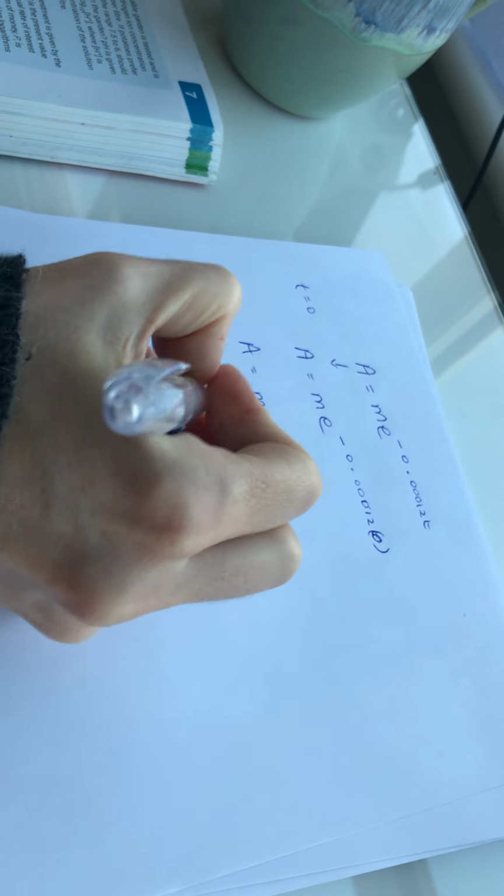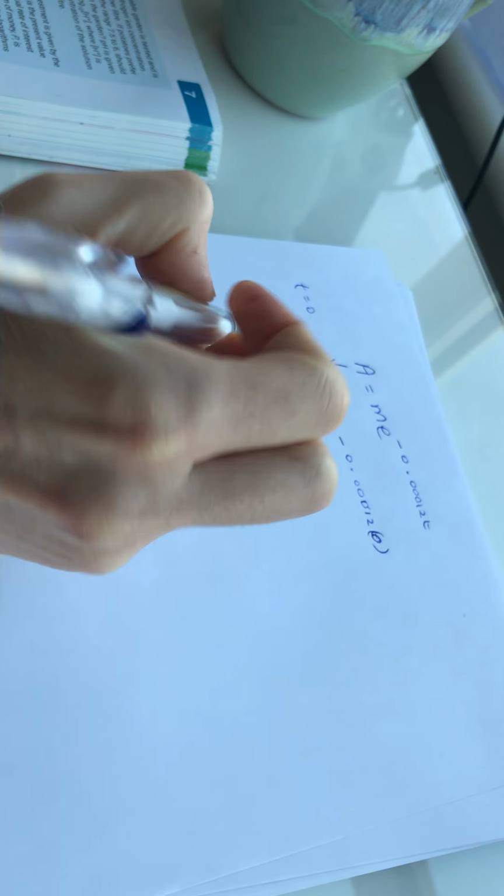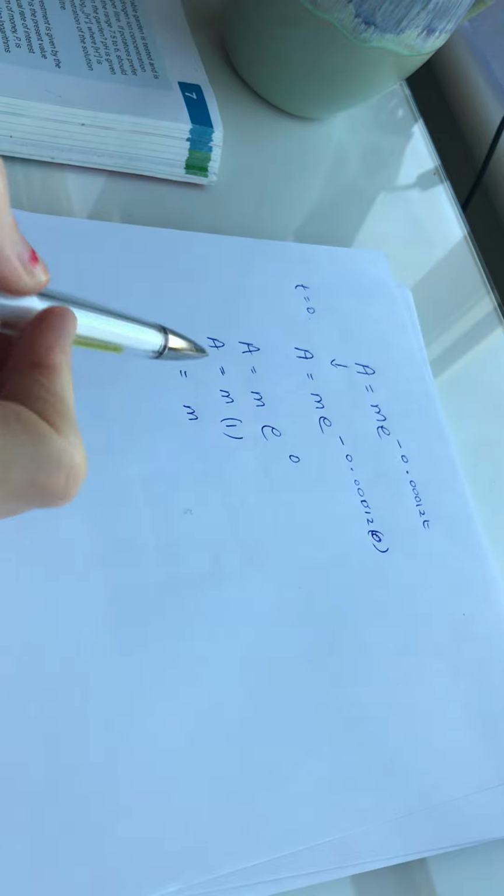So I've just shown that at time 0, M does equal A. Now, that's just at time 0. I haven't come out with a constant here, and it does say M is a constant, so I haven't found out the constant. I've just shown that if I knew what the amount of carbon-14 was at the beginning, only at time 0, I would have the value of M.